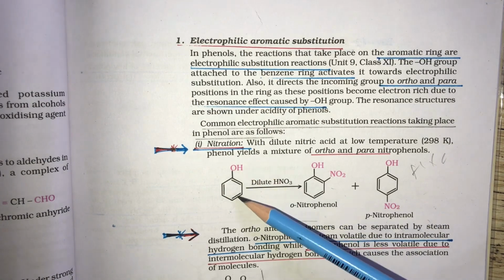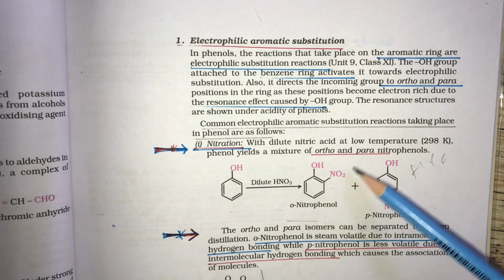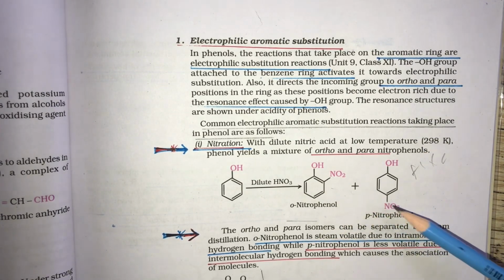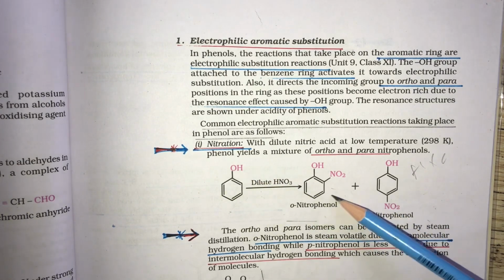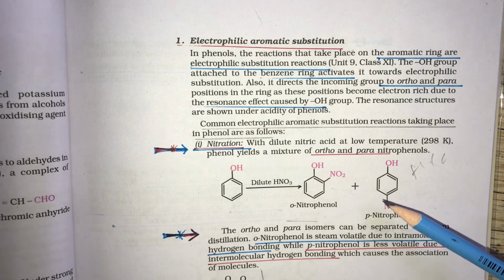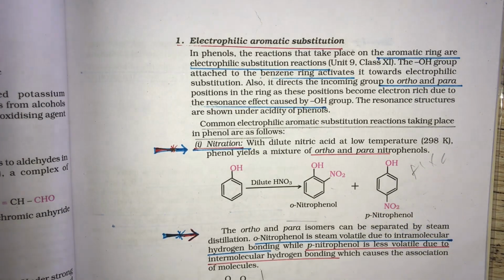The OH group attached to the benzene ring in phenol directs the incoming group to the ortho and para positions, or it makes the ortho and para positions more electron rich. So the electrophiles in phenol get substituted at the ortho and para positions.